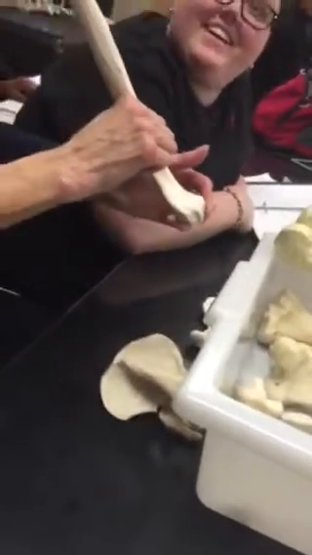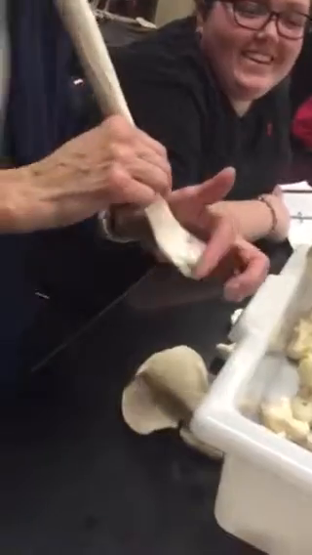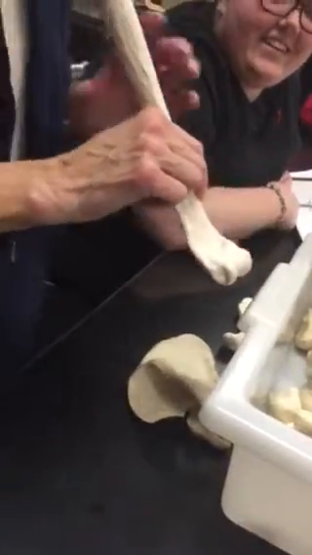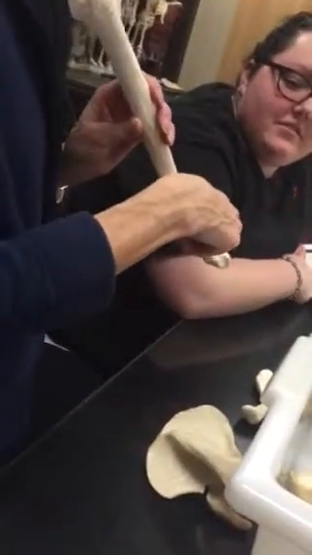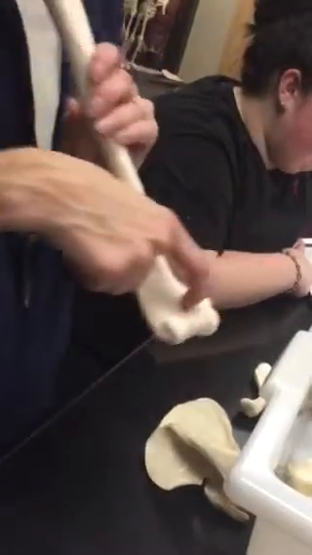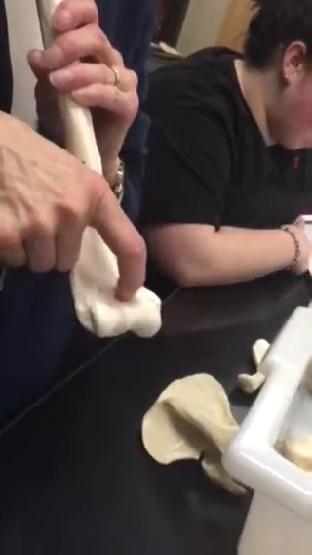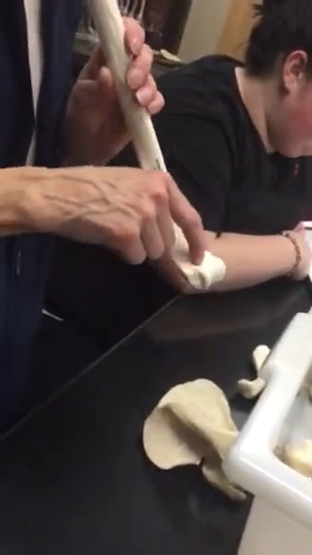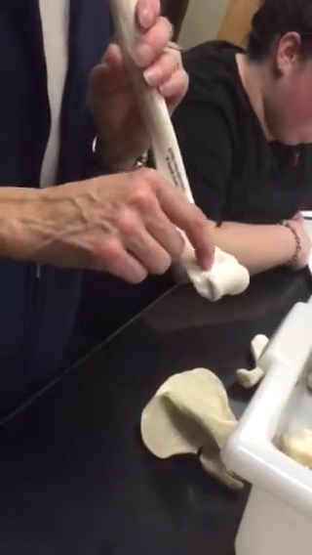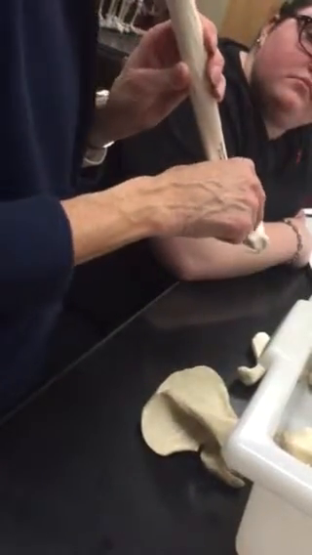Sorry, it's déjà vu. Okay? So this is the capitulum, this is the trochlea. Also on the front, you see this little fossa right here? That's the coronoid fossa. And then there's this little indent above the capitulum. It's really hard to even call it a fossa, but this little indent right there is the radial fossa.